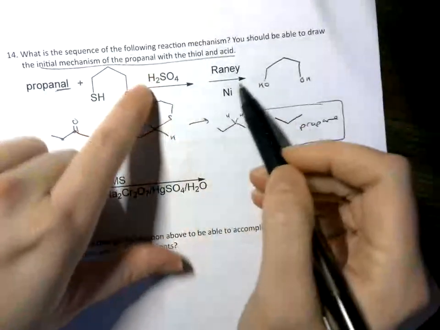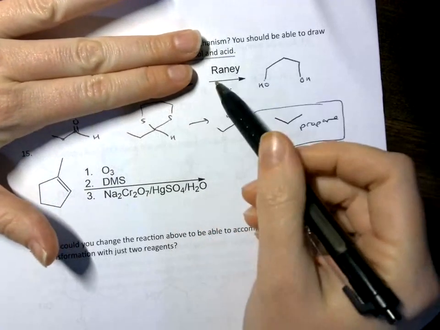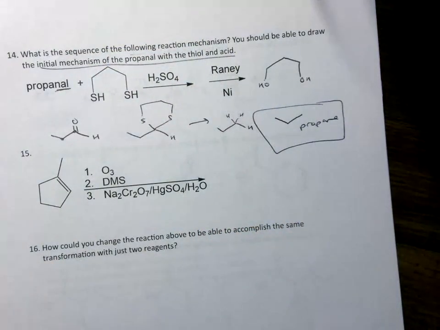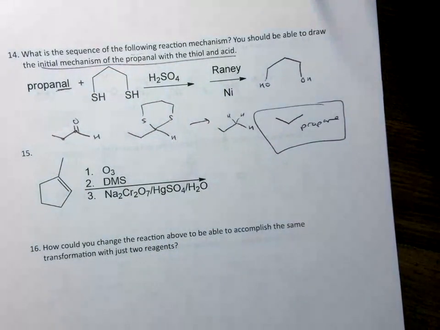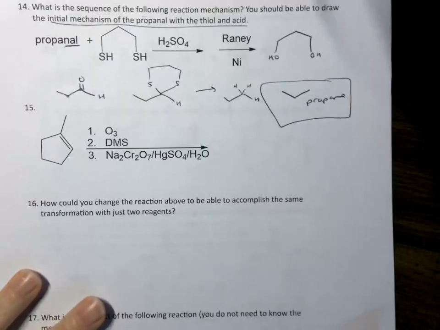This mechanism you don't need to know, of going from this thioacetal with Raney nickel. It's just a way to reduce the carbonyl. This first part you should, in theory, know, but I've done that several times, so I'm not going to redraw it now because it's a little bit tedious.